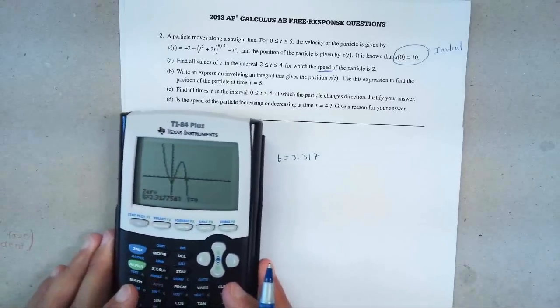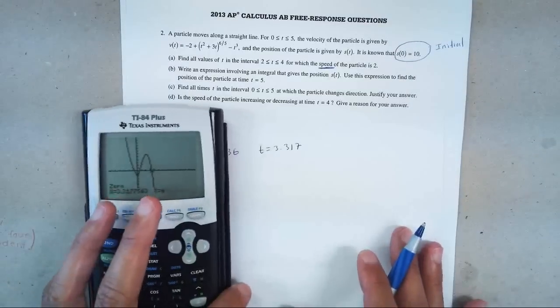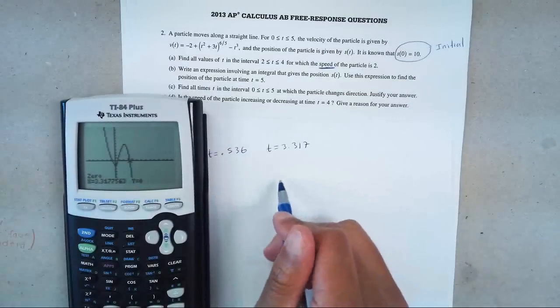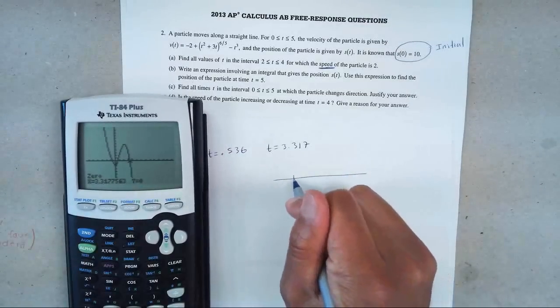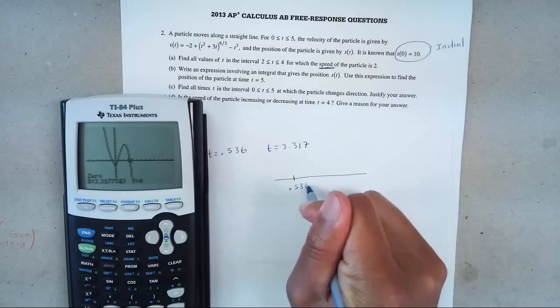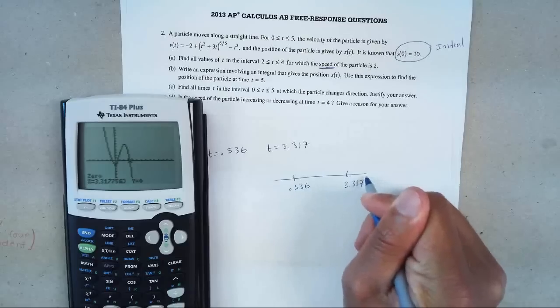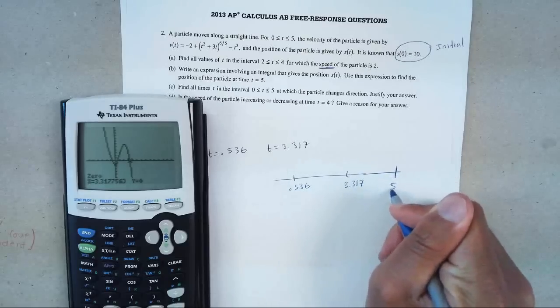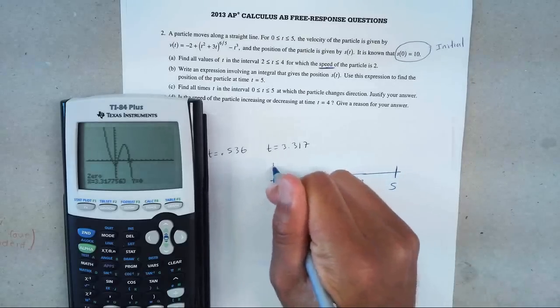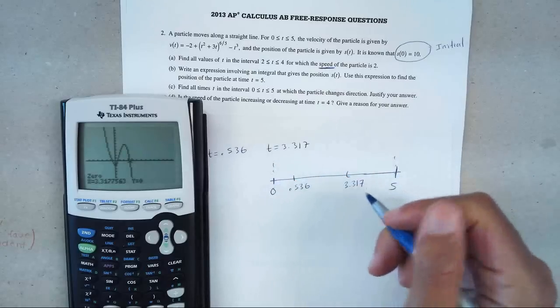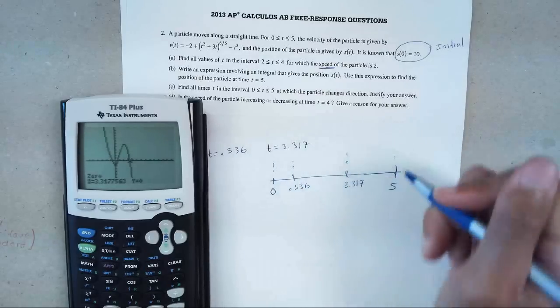Okay, now this is a part that's a little bit challenging. What I always do is I always put my critical numbers on the number line. First one's 0.536, next one is 3.317, and I'm going to cap it out at 5, and I'm going to cap it out at 0 because we're only looking for values from 0 to 5.